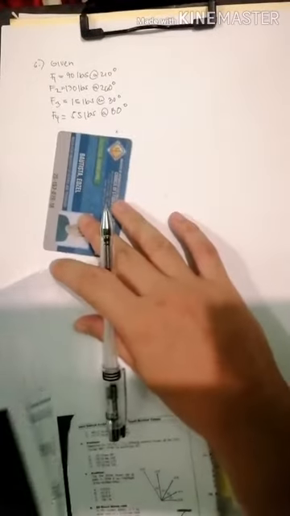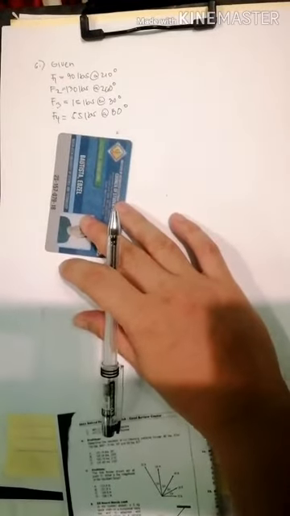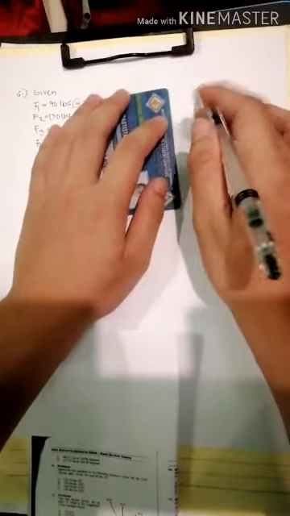So, gagawa muna tayo ng Cartesian plane.